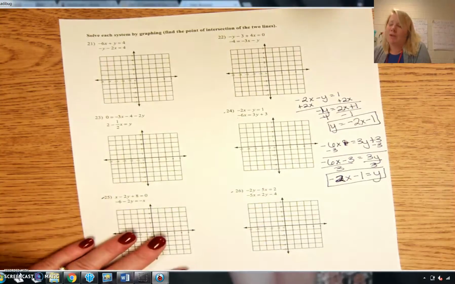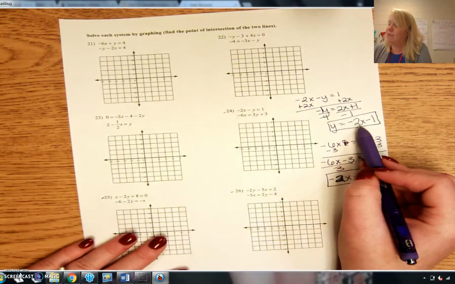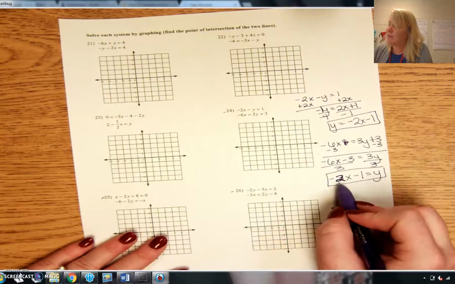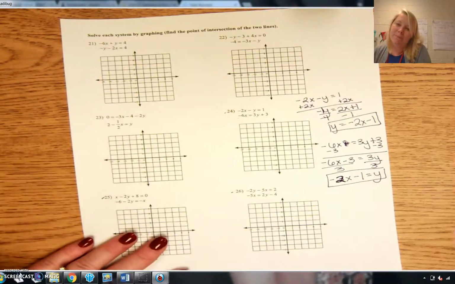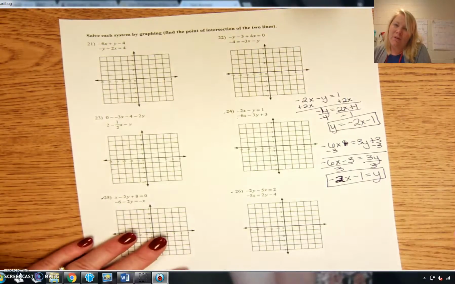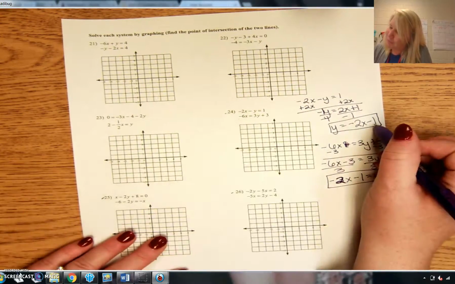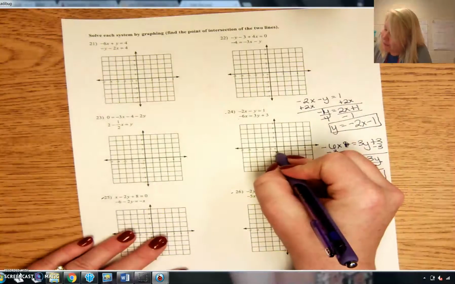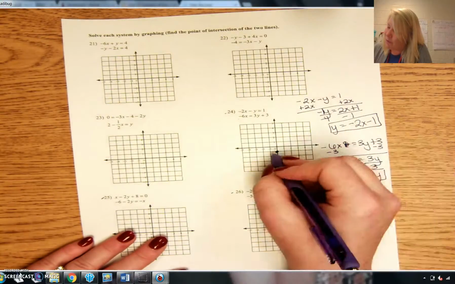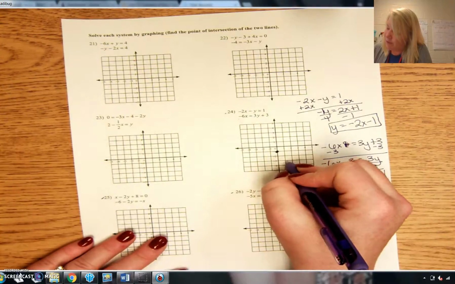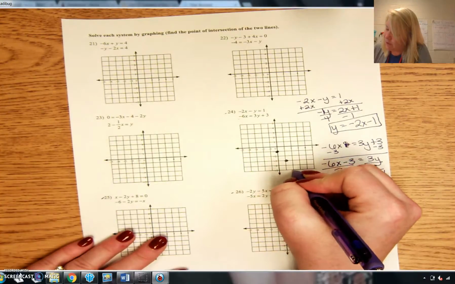What do you notice about these two equations? This says y equals negative 2x minus 1, and this says negative 2x minus 1 equals y. What do you notice? They're the same, aren't they? They look like it to me, but let's make sure and let's graph it. So let's graph this first one. My y-intercept is negative 1. My slope is negative 2 over 1, so I'm going to go up 2 over 1. Down 2 over 1.